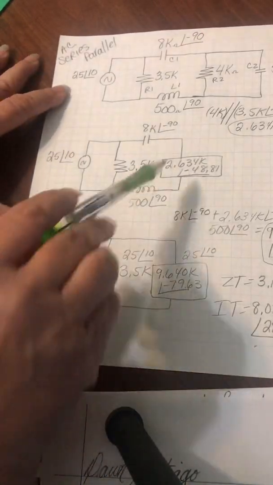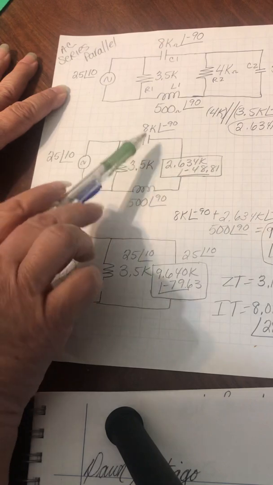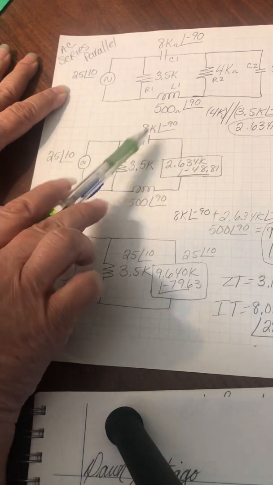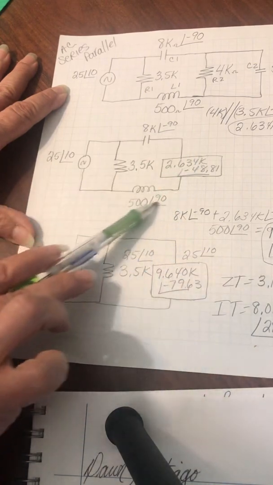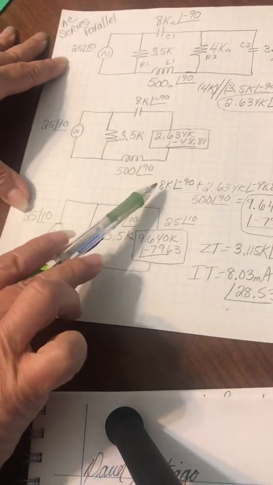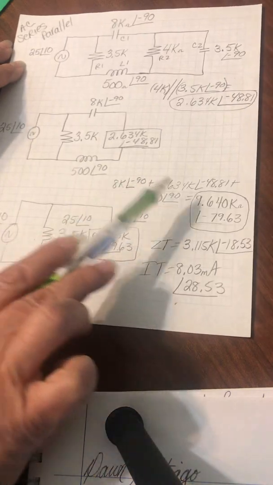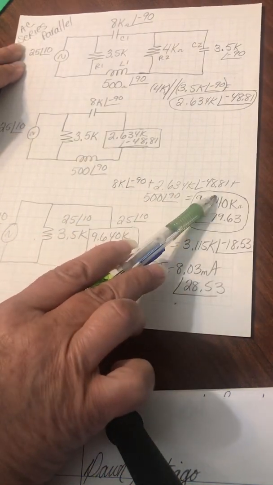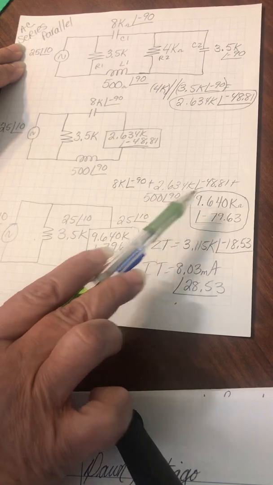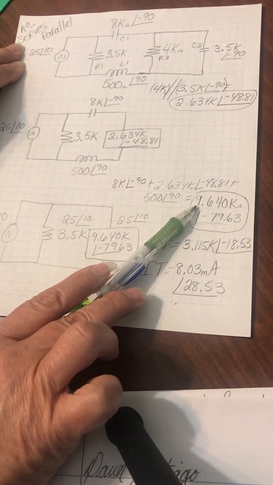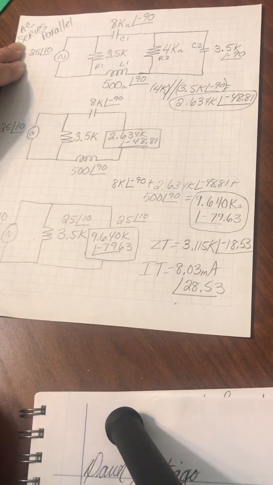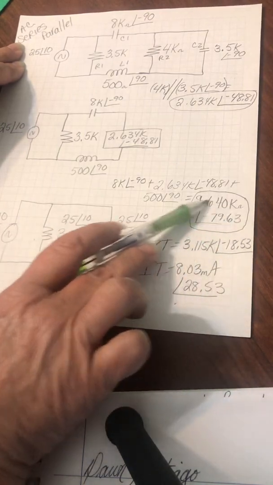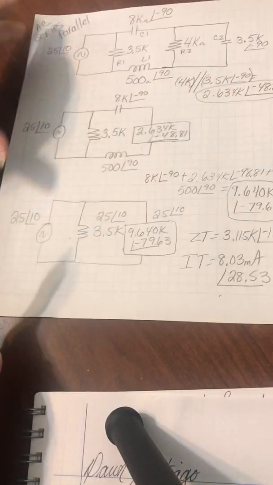So now when we redrew it, this 8K, this, and this are all in series, so they would share the same current. So we have to add them up. So 8K plus 2.64 at that angle plus 500 at 90 gives us 9.640 k ohms at an angle of -79.63. Then we take this and we redraw the circuit for the last time.